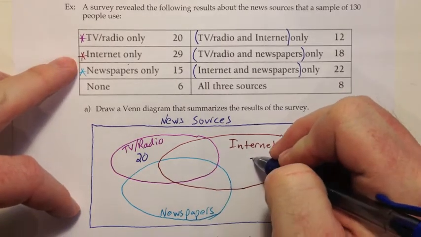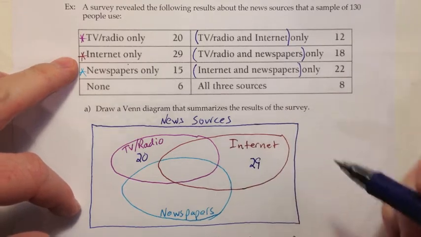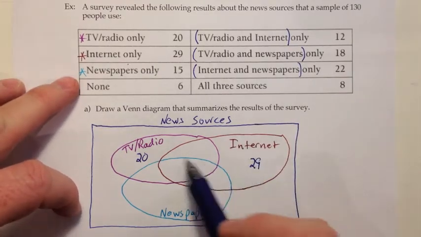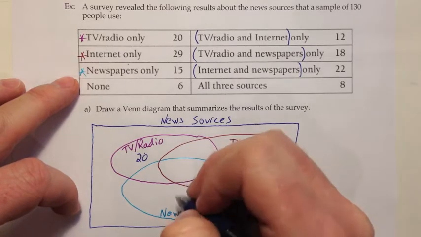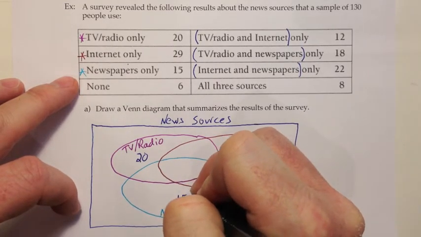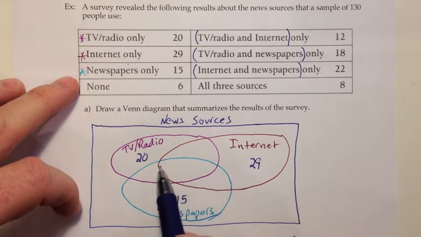So those 29 folks are maybe right here. And how many use newspapers only? So we want to be inside the teal, but not in the purple or the maroon or brown. So that would be 15 people right here are in the newspaper circle, but they're not in either of the others, so they are newspaper only.